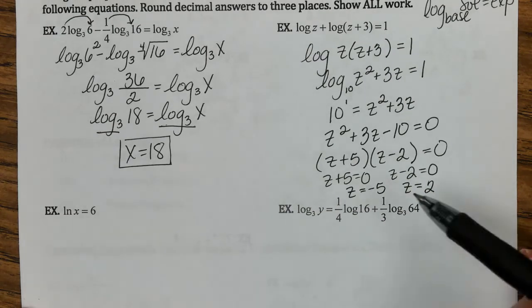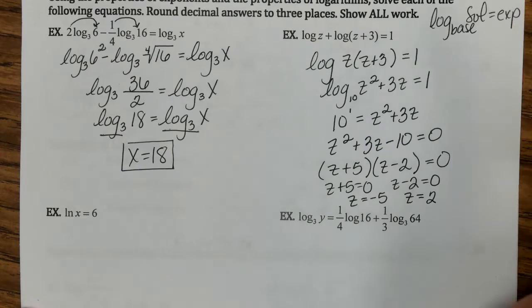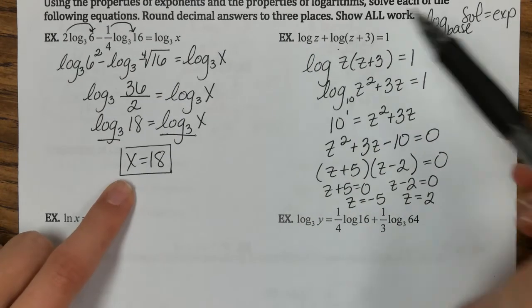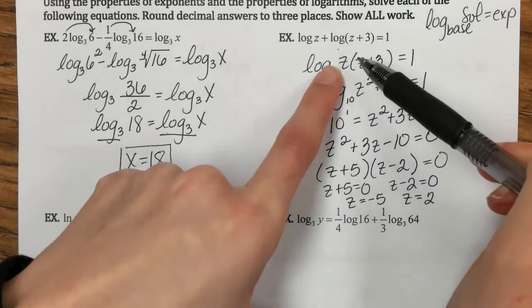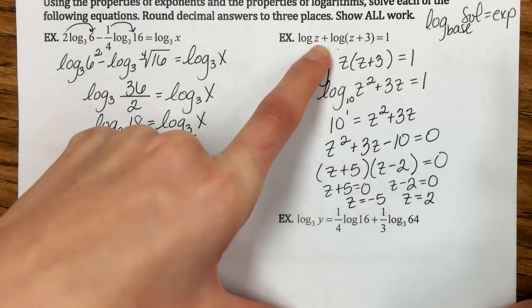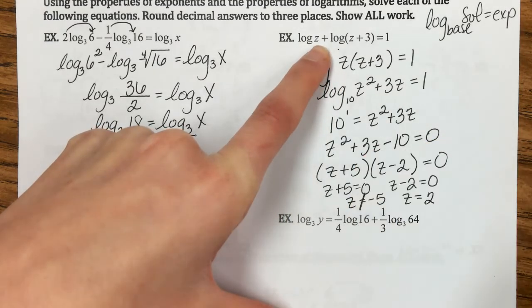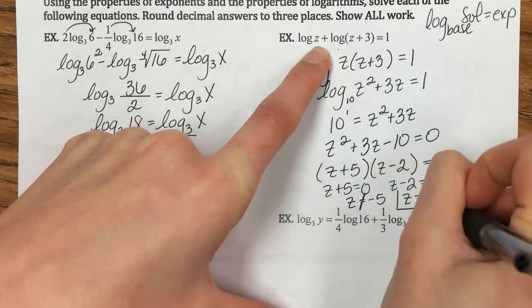I now have to plug it back in. I didn't emphasize that on the first one, but you got to look at it. I have log of z, so I cannot have that negative 5. I can only have z equals 2.